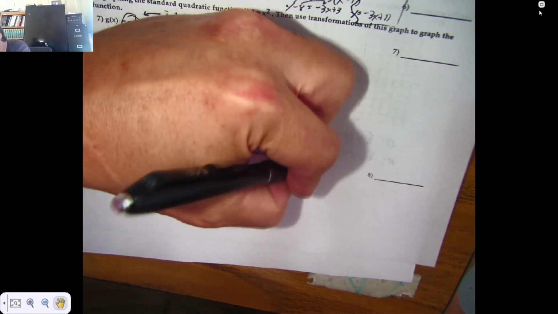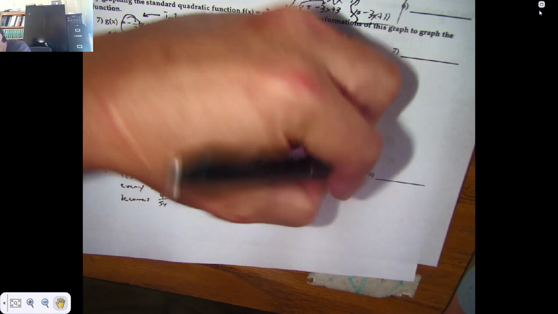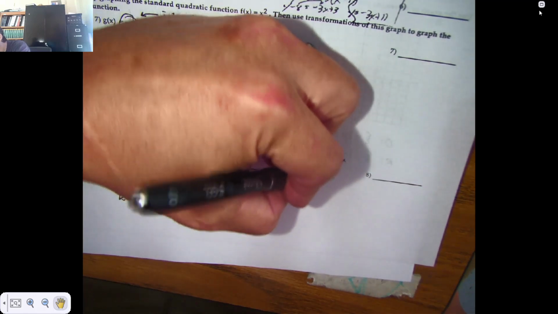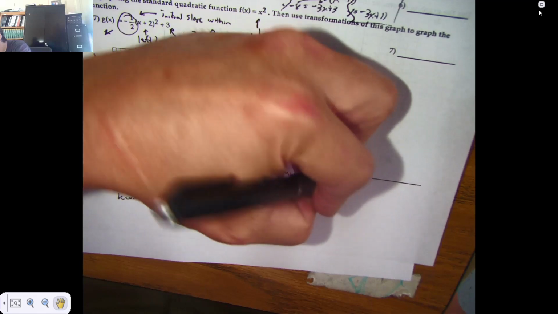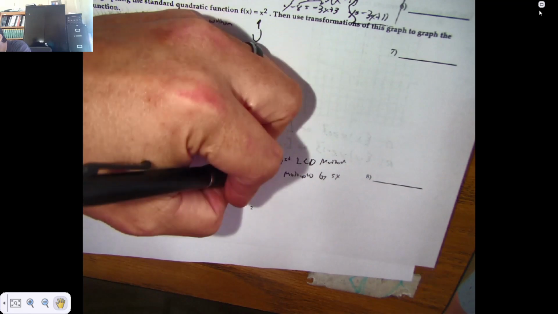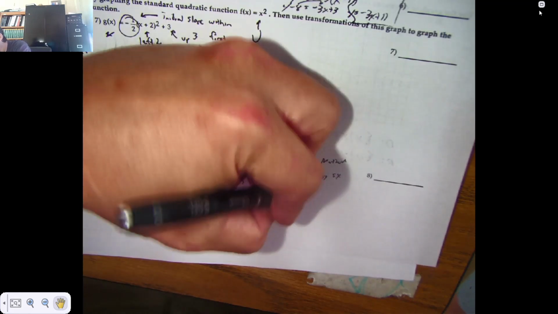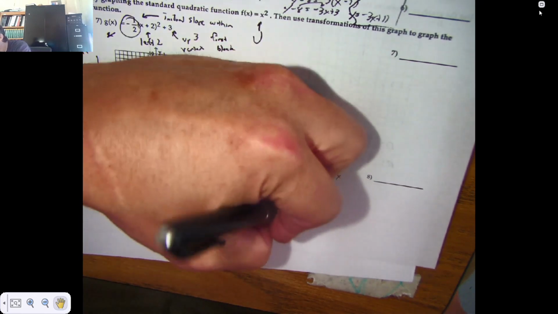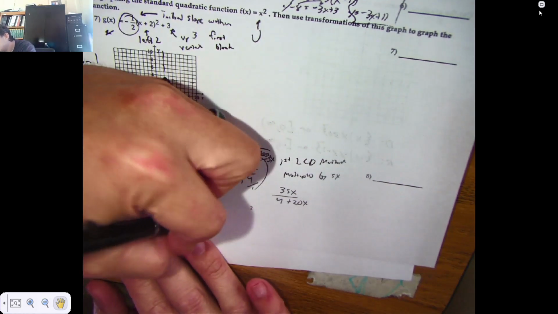I don't know how you want to approach this. There's 2 ways. The first is the LCD method. We're going to multiply everything here, by the way. Those 2 pieces are under an understood 1. I'm going to multiply by 5x. So I 5x everything. If I 5x is 7, I get 35x. If I 5x a 4 over 5x, I get a 4. And if I 5x a 4, I get 20x. Done. The other way of doing this is piece by piece.